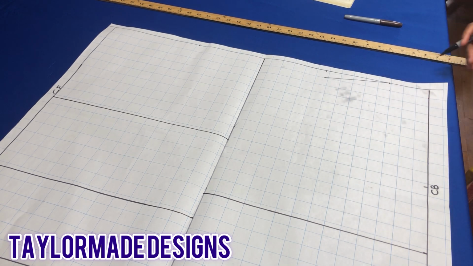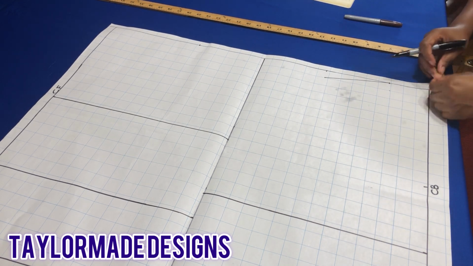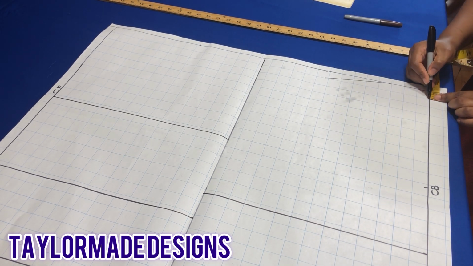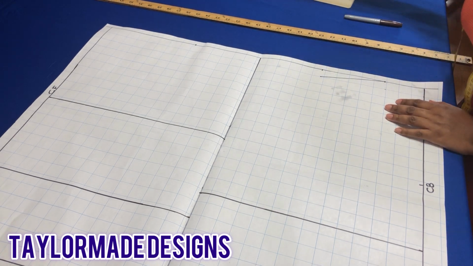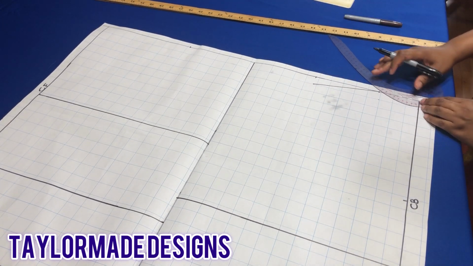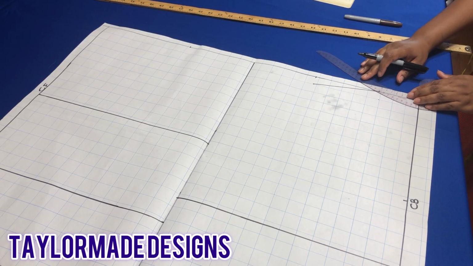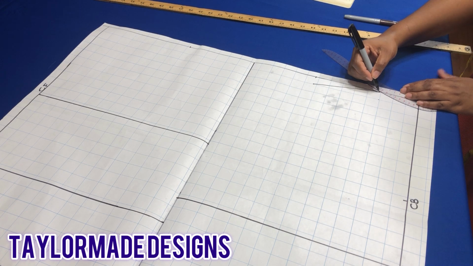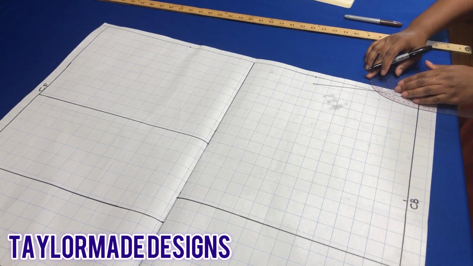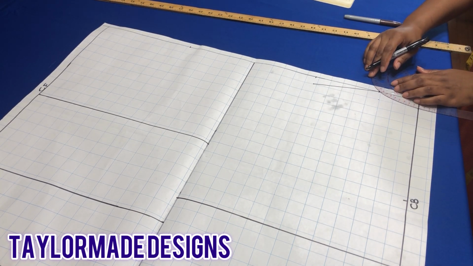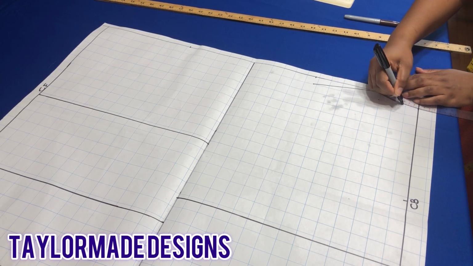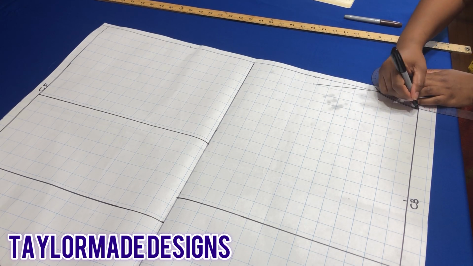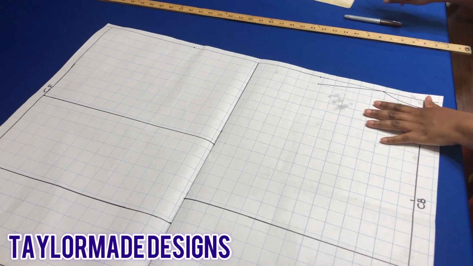Okay, and then you're going to come down 1 inch for the back also to get your line. Okay, so this is for the back.